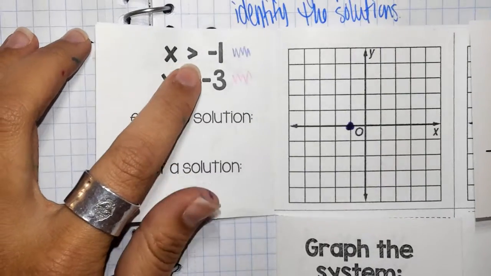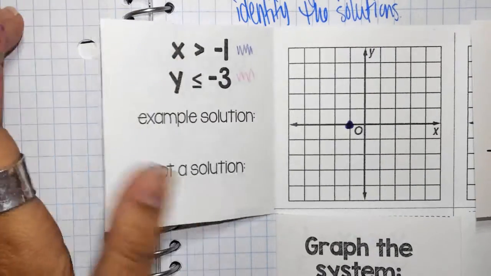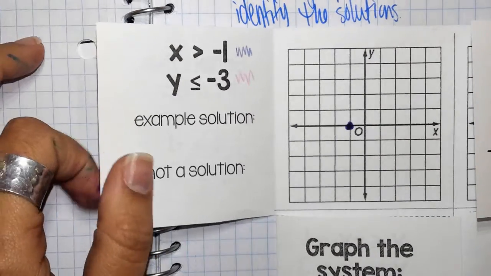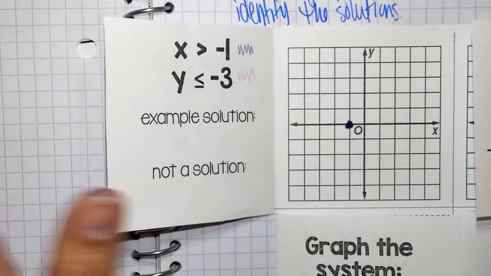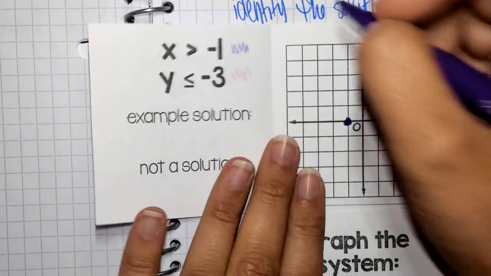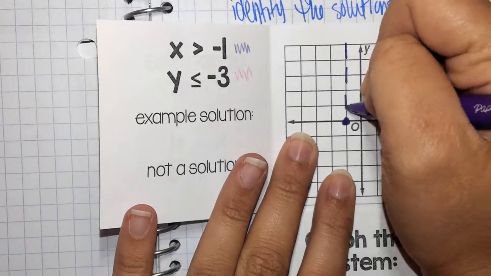Now, does anybody remember what happens when it's just a greater than? Are we going to have a solid line or a dashed line? We're going to have a dashed line, good. We have a dashed line straight up and down.